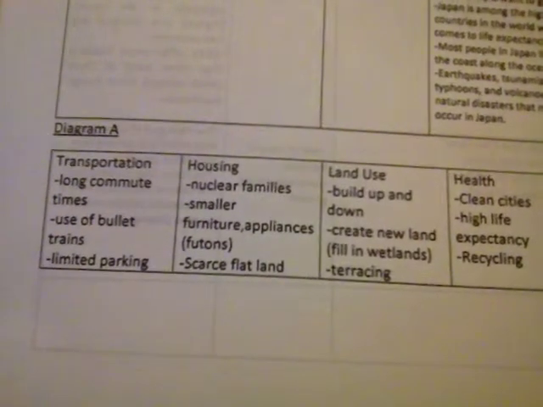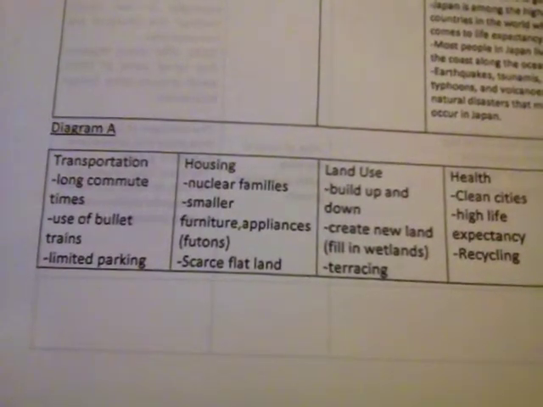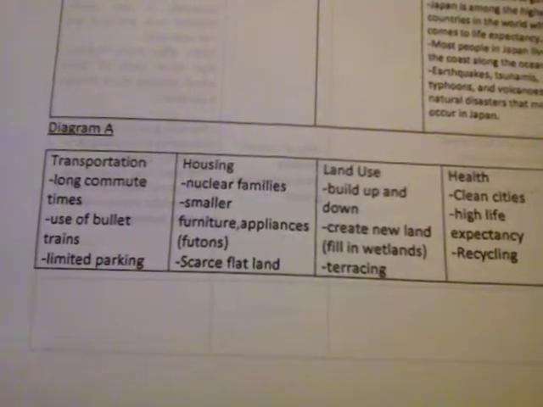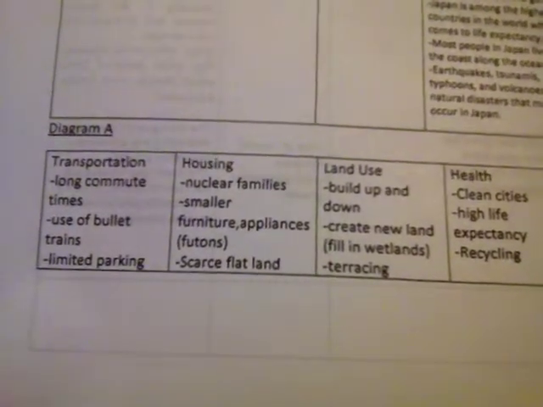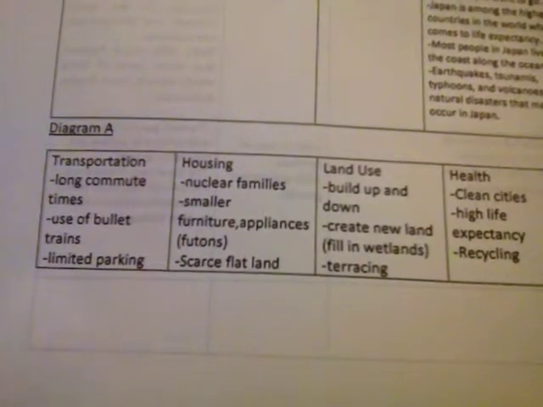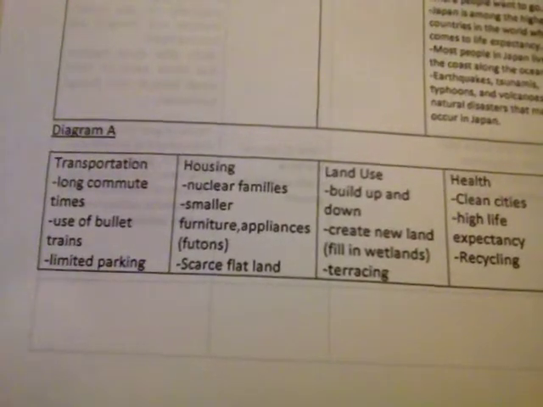Another one would be they have smaller items like appliances. Futons were mentioned as an example. You may also put that they use rooms for multiple purposes. That was another thing that was mentioned. And then basically you have some scarcely used land on there. So that's scarce flatland, is what I was trying to read backwards. Sorry, I had a hard time doing that. But that would be a way to read a diagram.